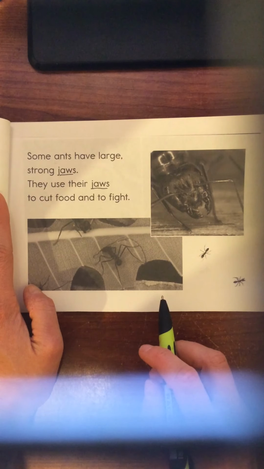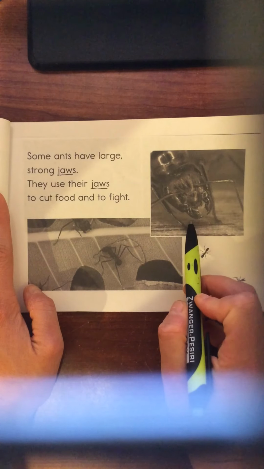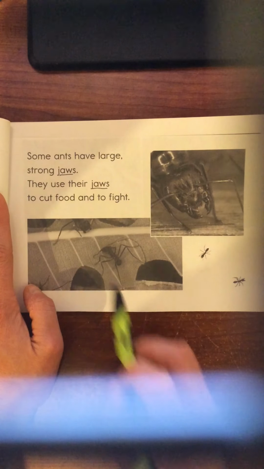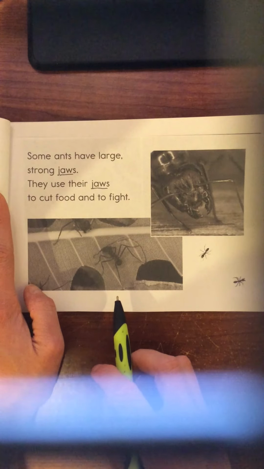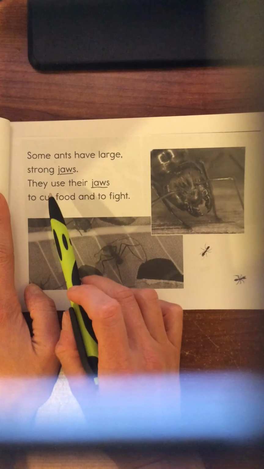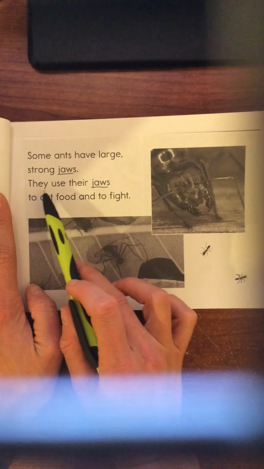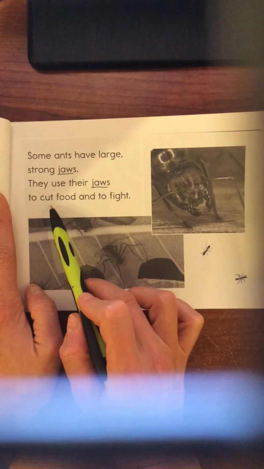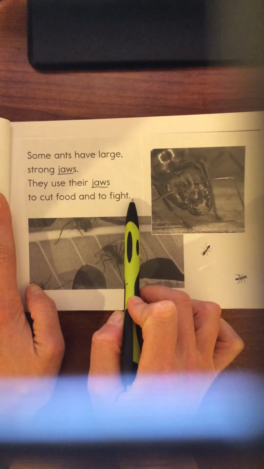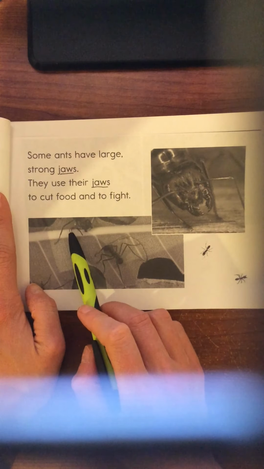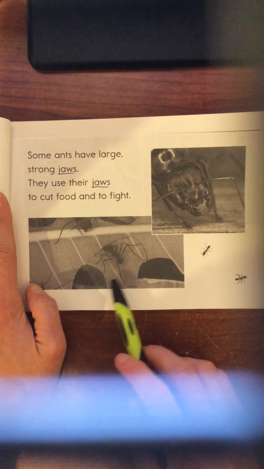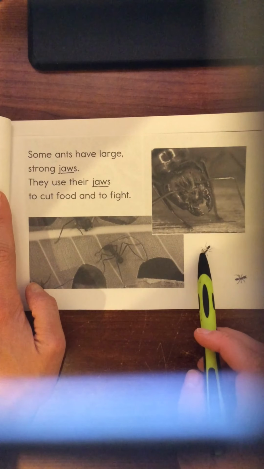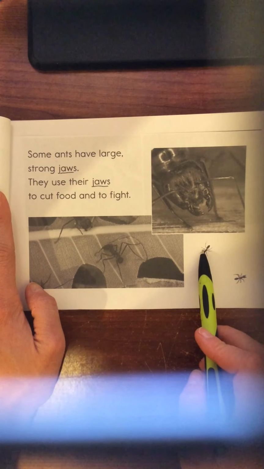What I had to do is really look at the picture and read the rest of the words on the page to figure it out. Those are called context clues. Let's keep reading to see if we can figure it out. "They use their jaws to cut food and to fight." Oh, to cut food. Well, in my mouth, my teeth cut my food. And other animals use their teeth to fight.